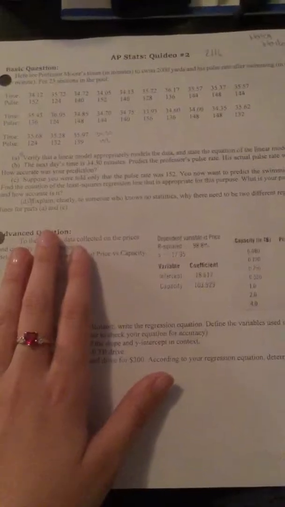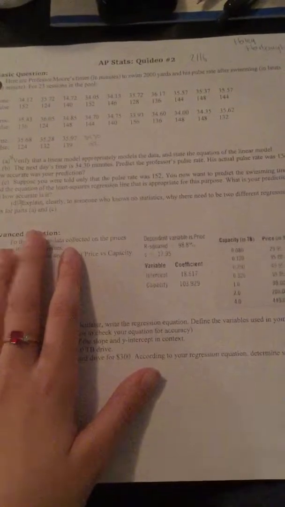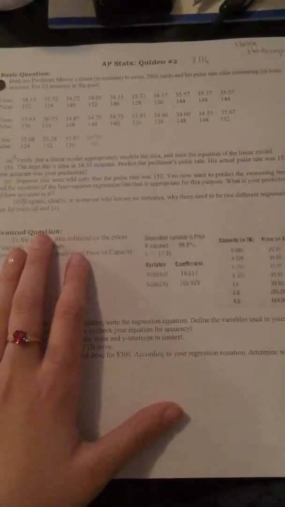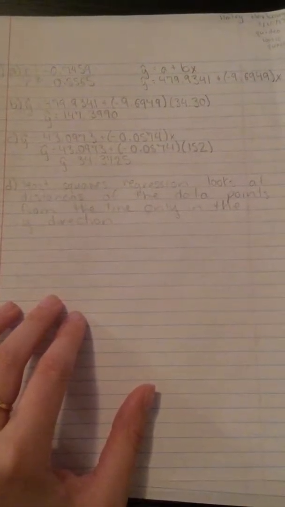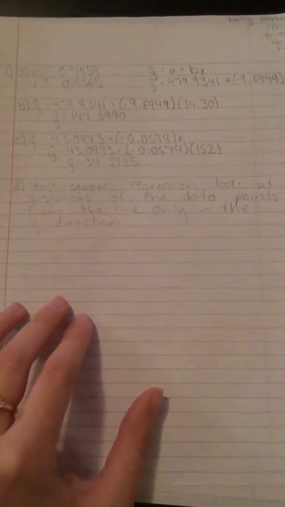Now for part D, it's asking to explain why 2 different regression lines were needed for part A and part C. So a least squares regression line looks at distances of the data points from the line only in the y direction. So you're needing to switch the x and y values in order to see the regression line for each of the different variables.